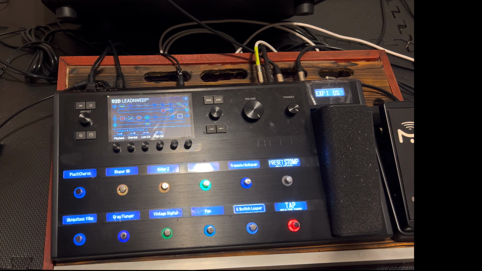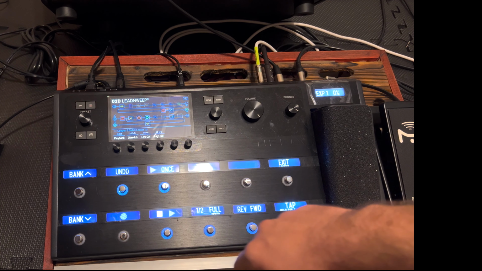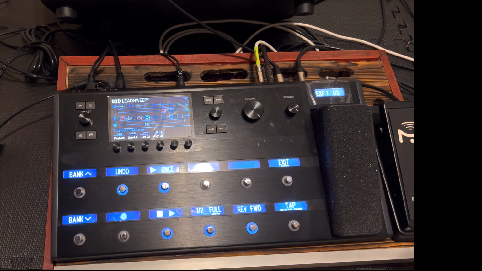Okay, so now back to the 6 switch looper. We're going to look at the functionalities of it first. So every toggle has something that controls the looper. We have first the record button, and that's pretty self-explanatory. It does recording.